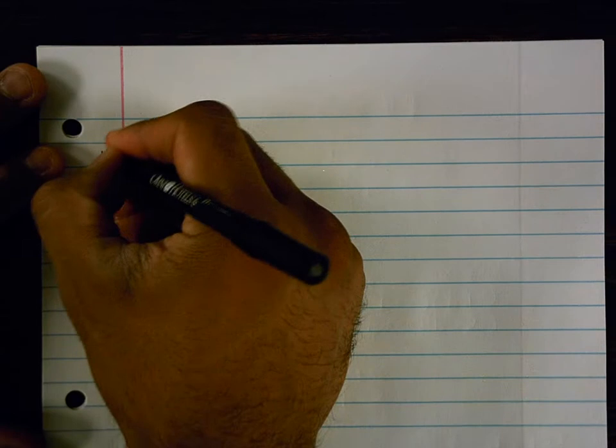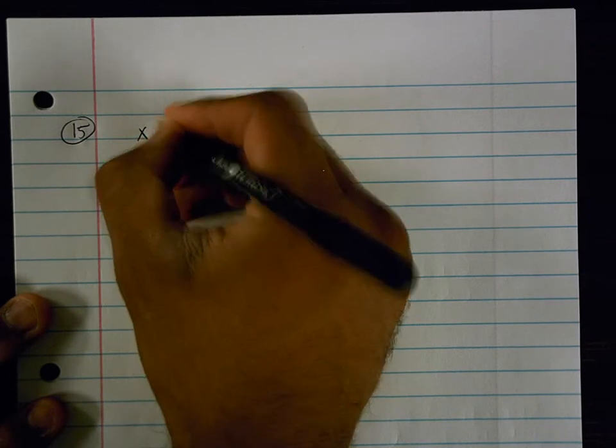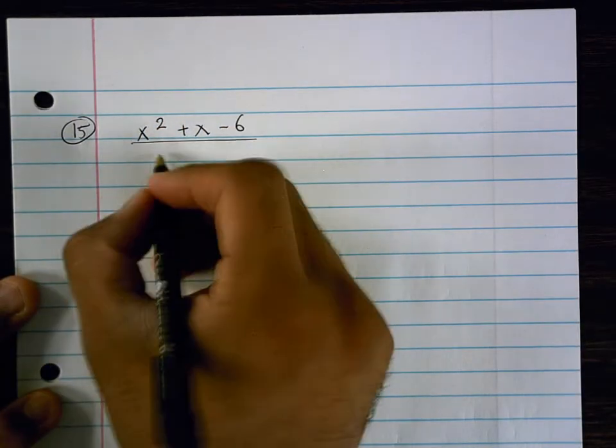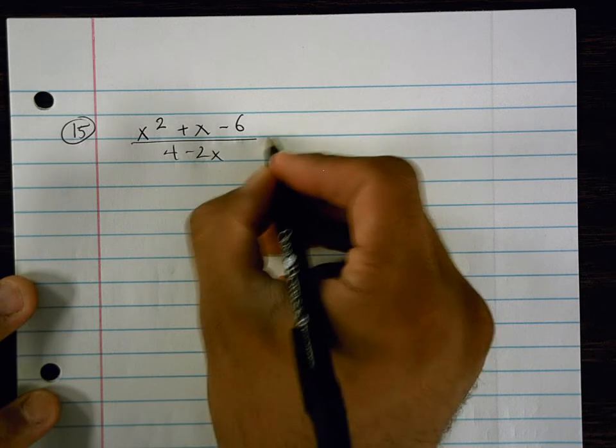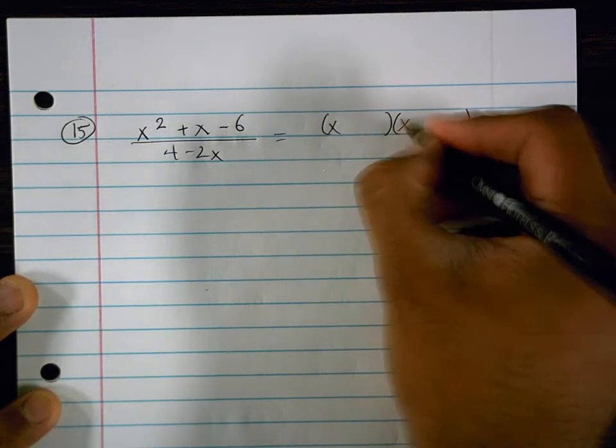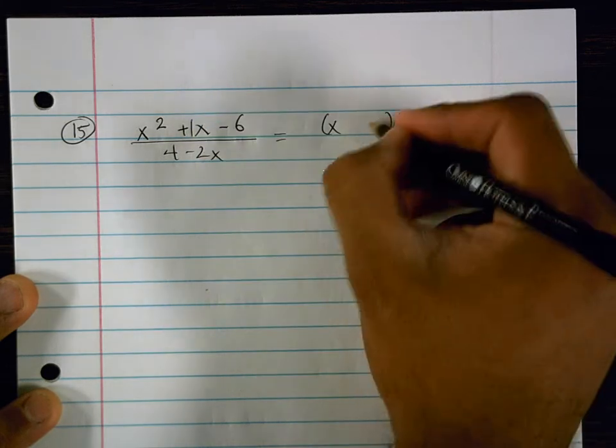Number 15 says x squared plus x minus 6 all over 4 minus 2x. So up top, what multiplies to 6 and gets us to 1? Well, it's 2 and 3.